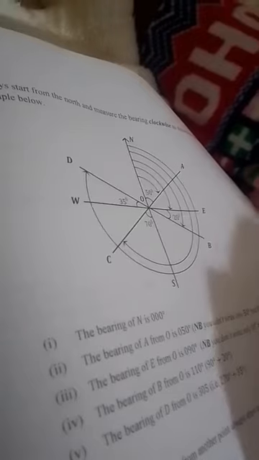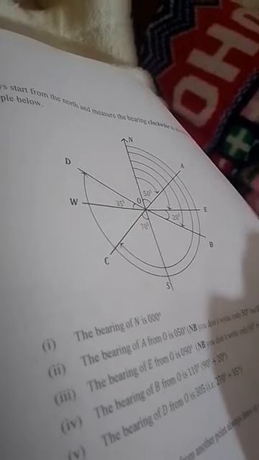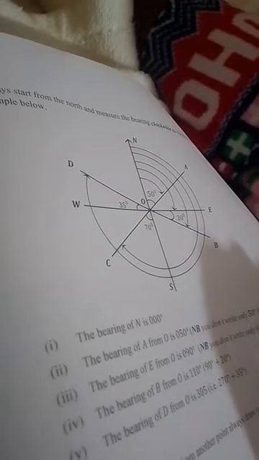The bearing of E from O is, since it's from O, you write 50 degrees. 050.